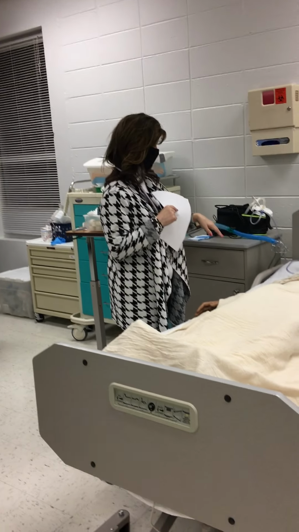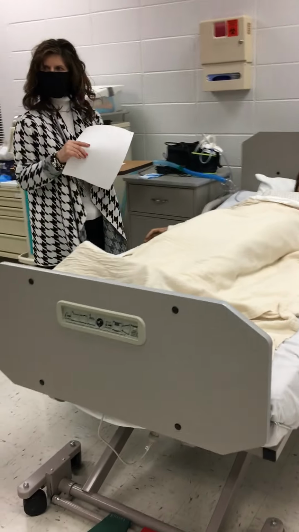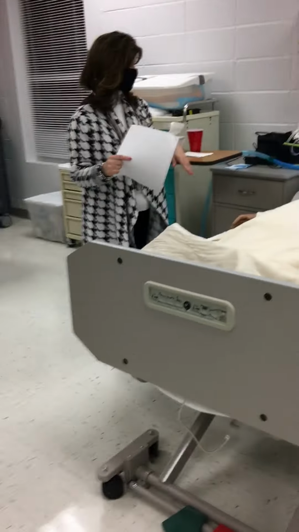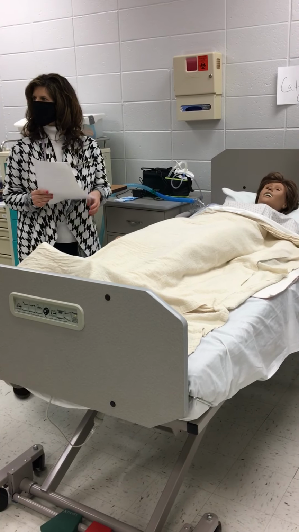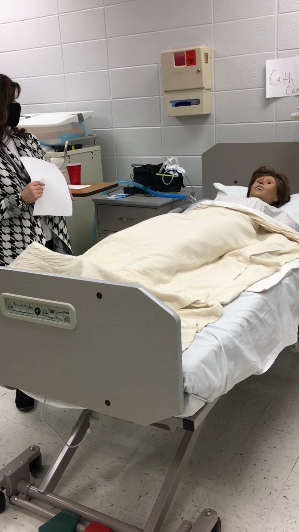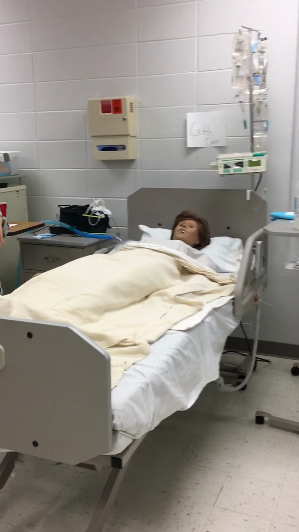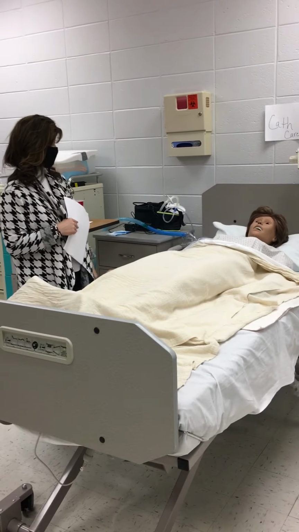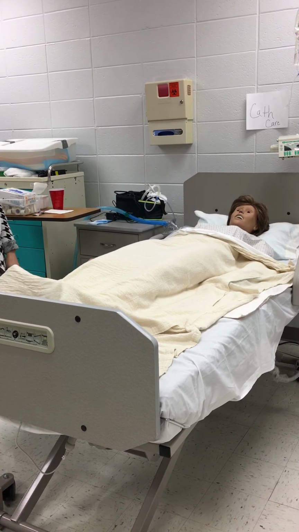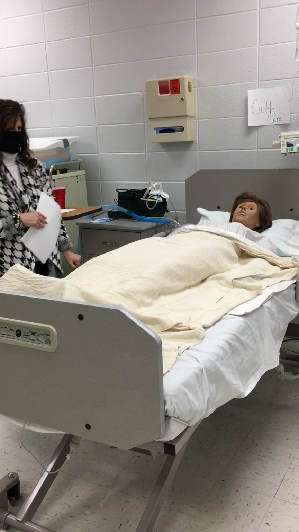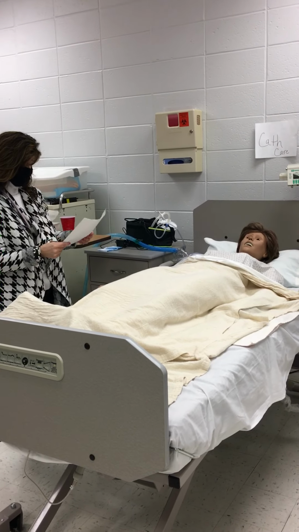Alright. So what do we notice about this person as soon as we walk in? What are some things we notice? They've got an IV. They have lots of things going on with their IV, right? What else do we know about her? She's got a trach. Okay, anything else? She might need to take her dentures out.